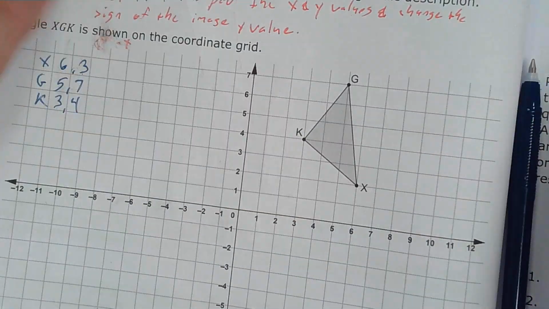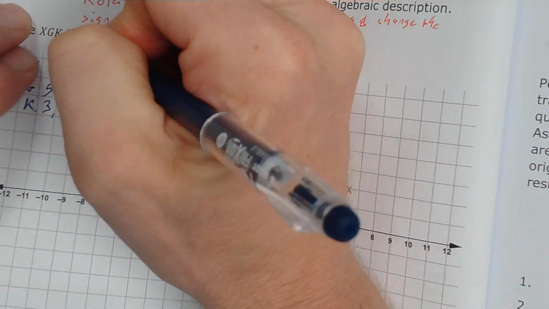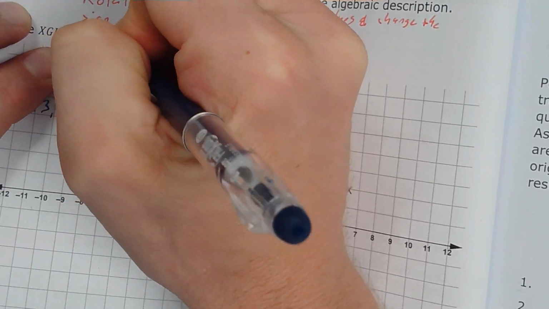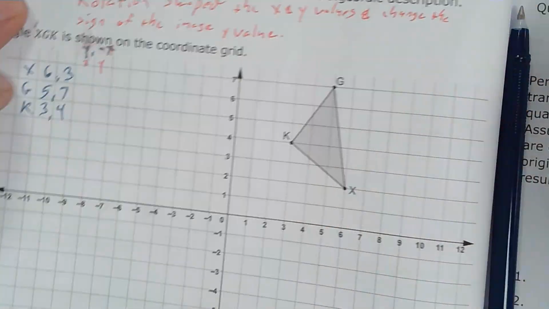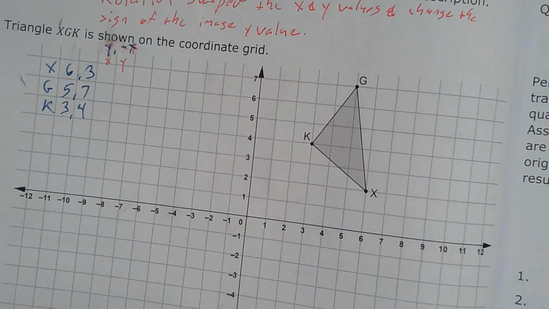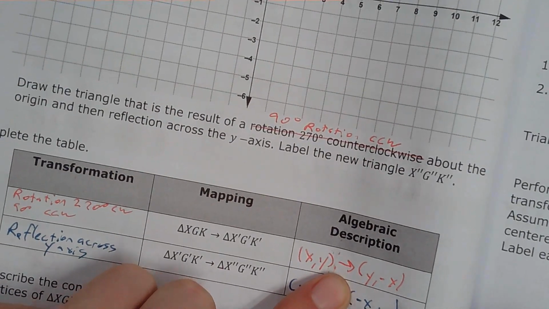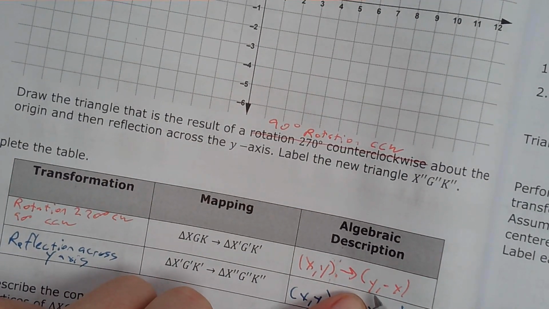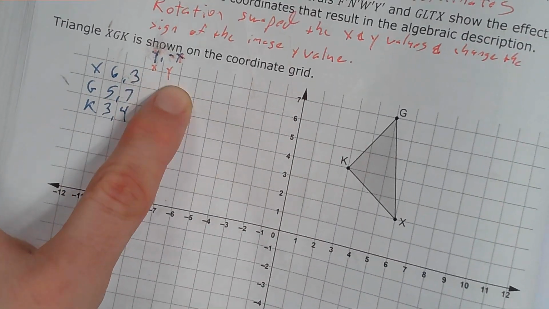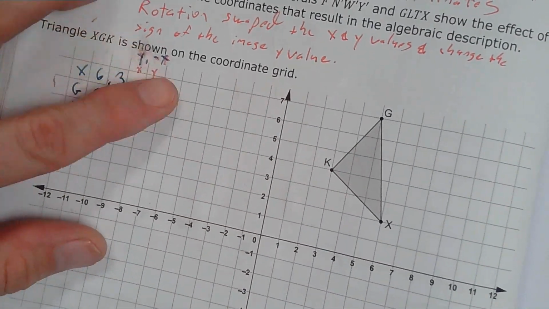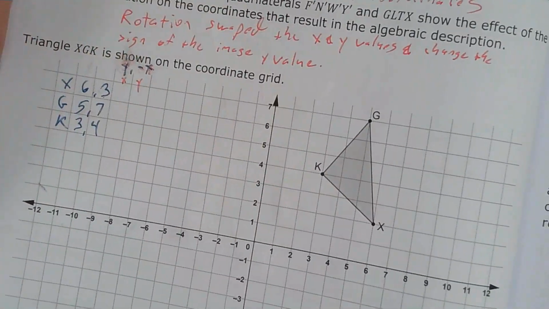I always do that. So it's going to be y comma negative x, and those are going to be our xy coordinates, because we got that from down here. We just transform that up to here so that we can get our coordinates for our next polygon triangle.